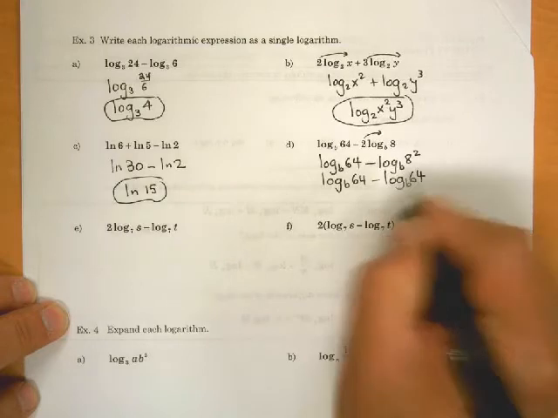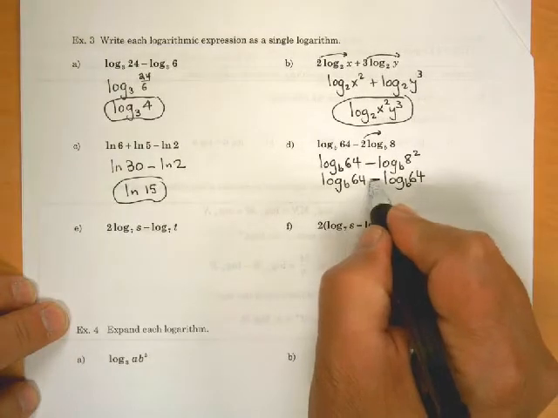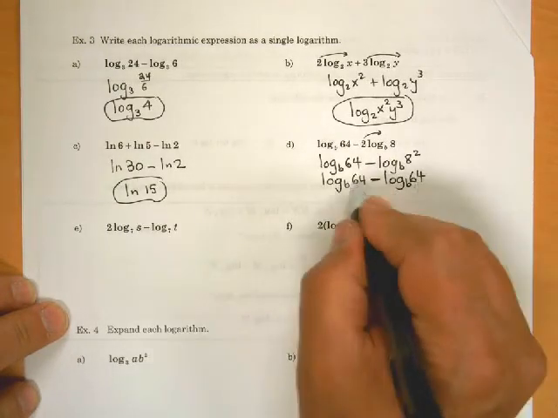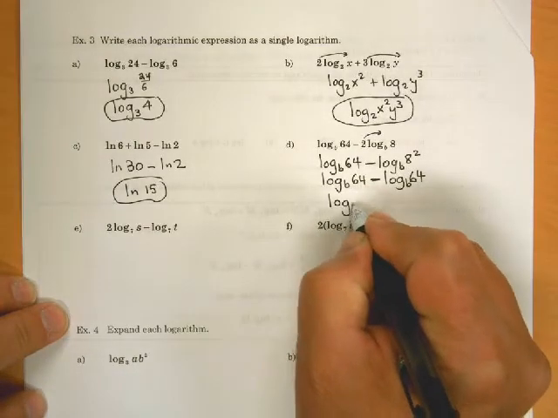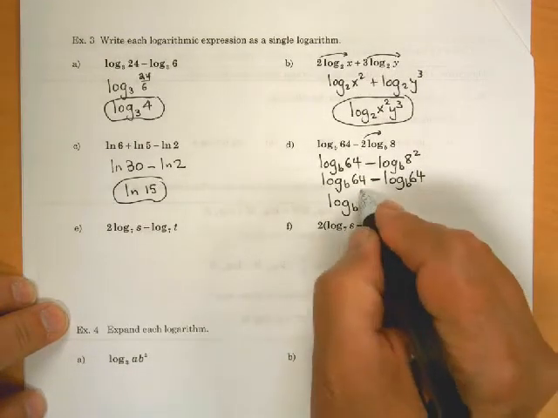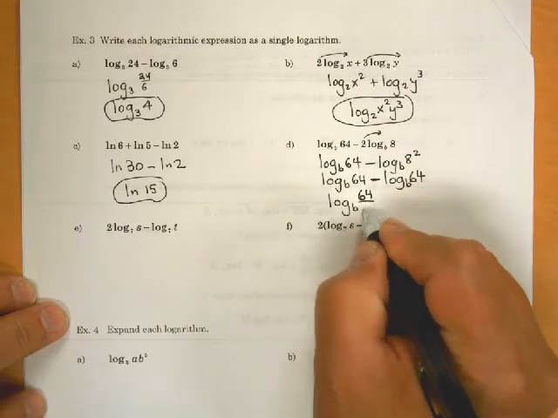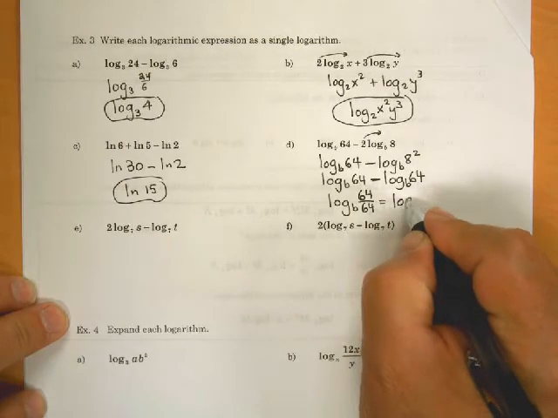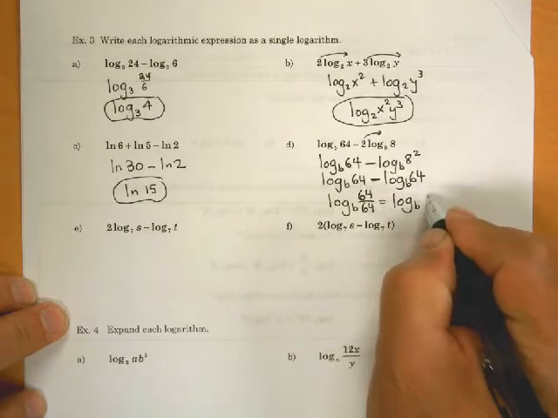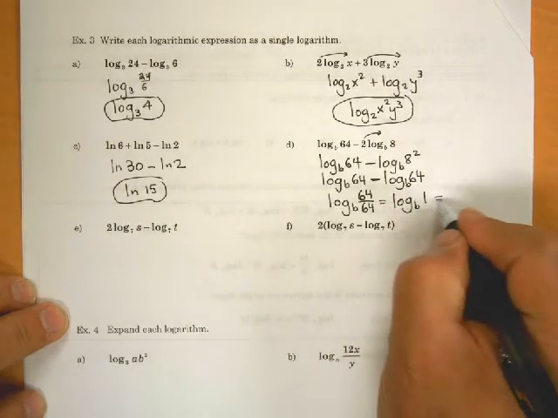Now the quotient rule kicks in. You've got a minus sign here, so you're going to divide these numbers, and that gives log base b of 64 over 64, which is 1. And then the following logic kicks in.